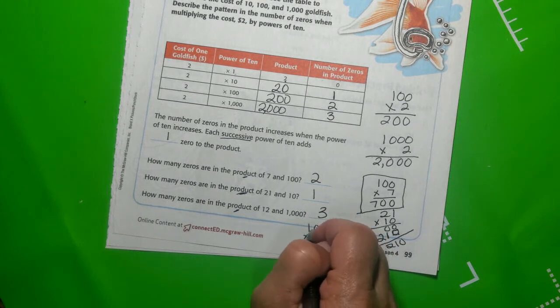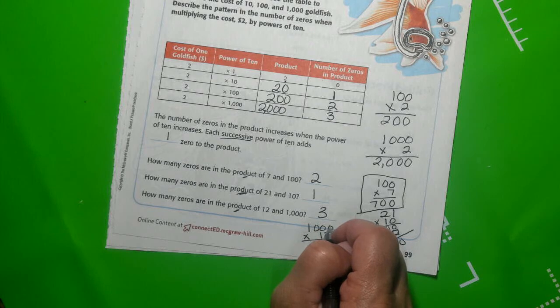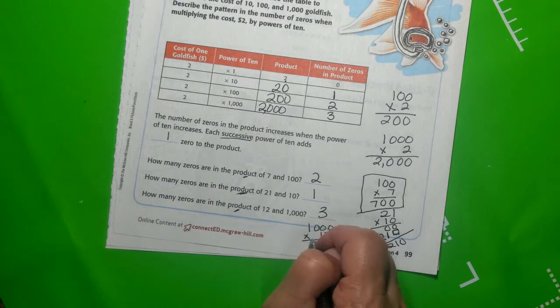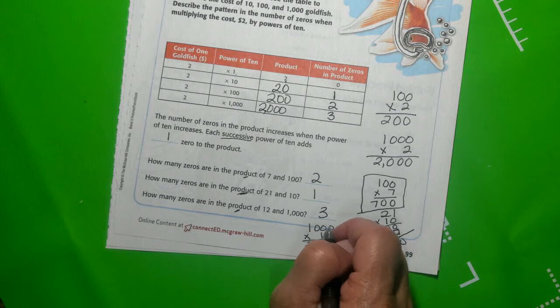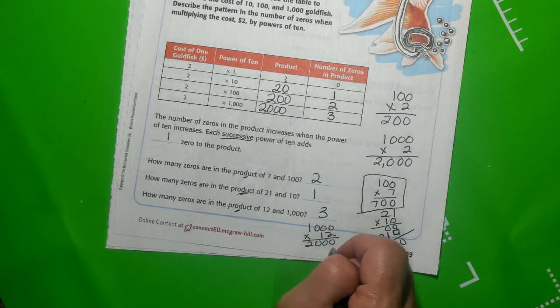So first I have to multiply by the 2. So I'm going to have 0, 0, 0. And 2 times 1 is 2. All right, now I already multiplied by the ones place. Now I'm going to multiply by the tens place. So I need to put a blocker right there in my ones place.